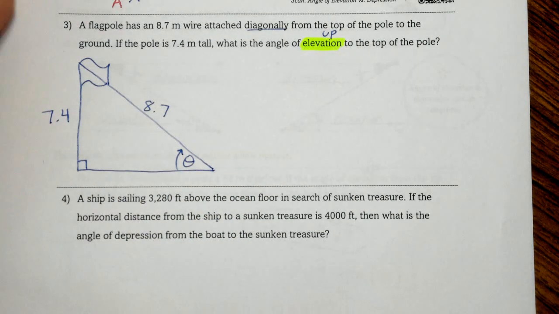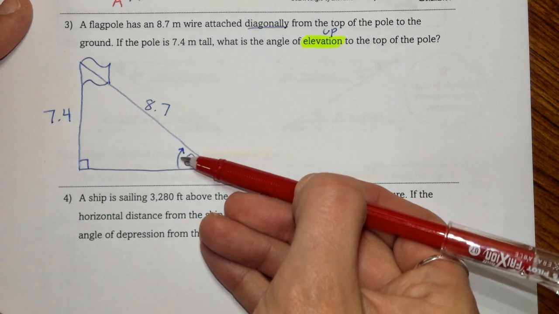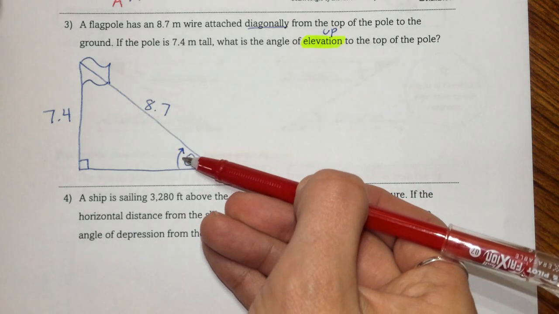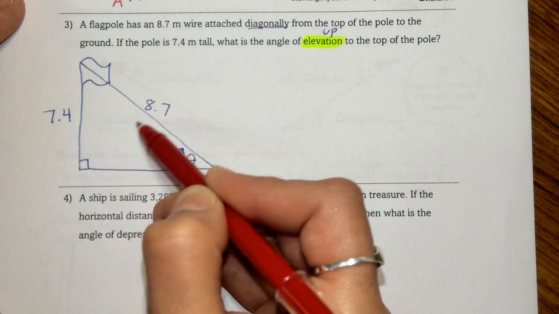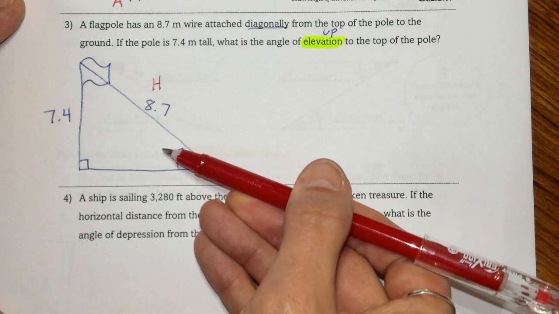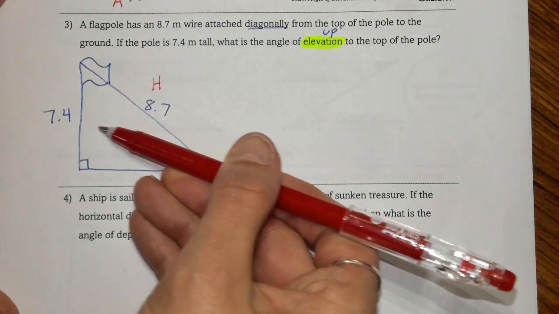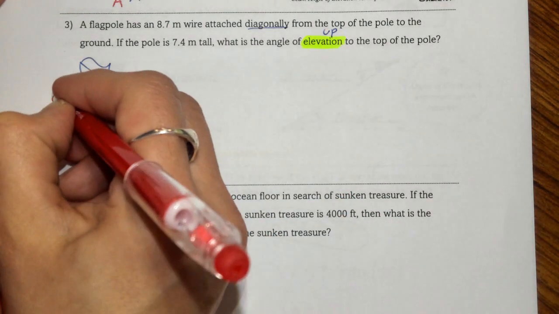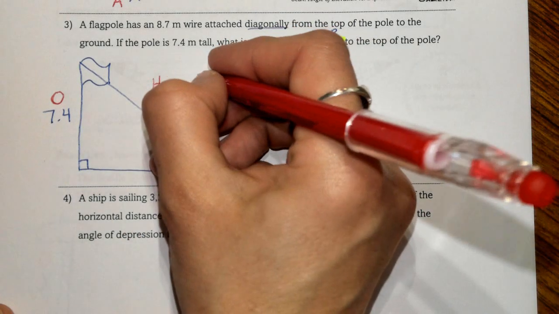So in this problem, we need to figure out what function we're going to use first. Here is our reference angle or angle of perspective. First of all, I see I'm using my hypotenuse across with a 90-degree angle, so I have H. From this angle, the 7.4 is on the opposite side, so I have O. And if we remember our SOHCAHTOA, our trigonometric functions, O and H go with sine.